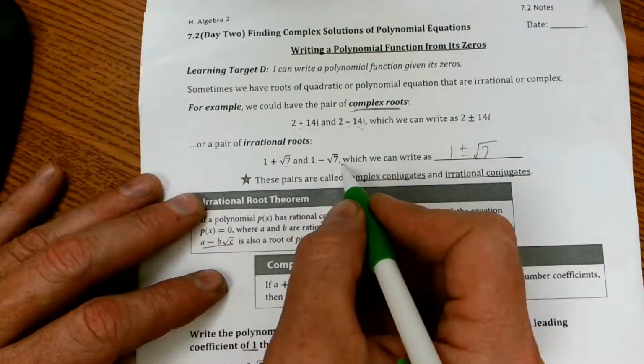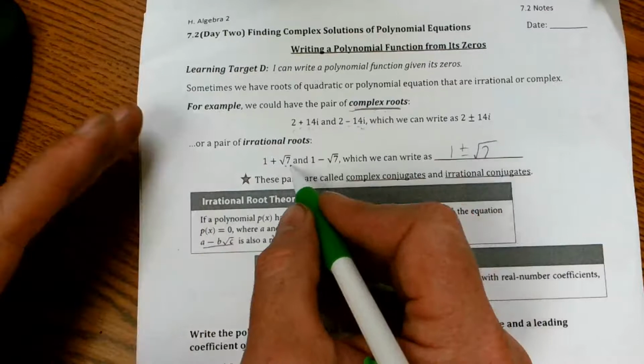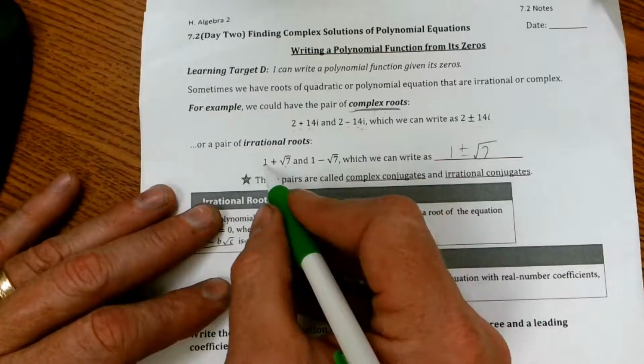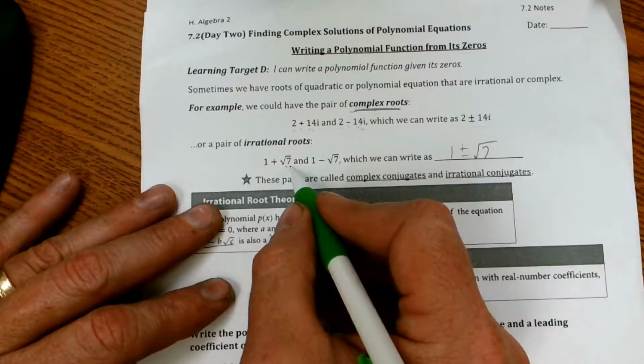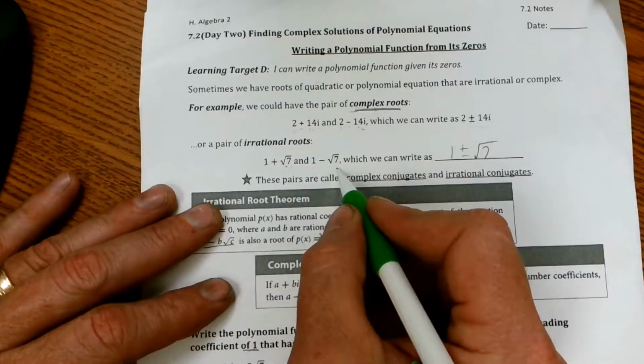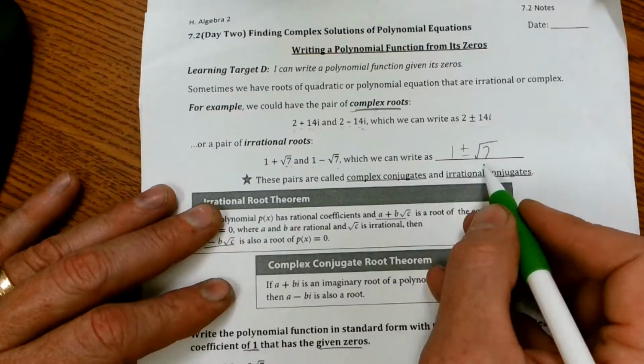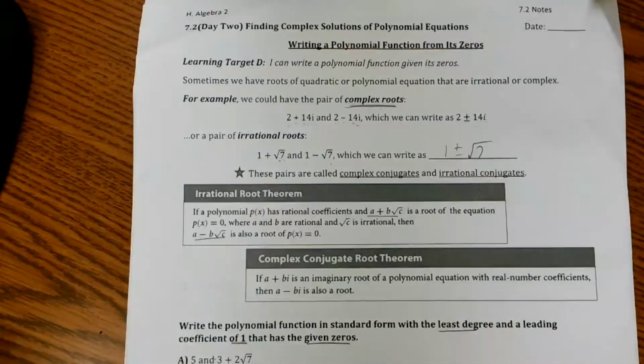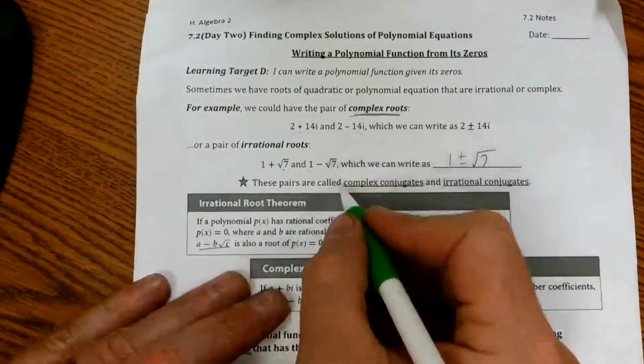And irrational roots have radicals in them that are not perfect squares. The square root of 7, we don't know that. So again, 1 plus rad 7 and 1 minus rad 7 can be written as 1 plus or minus rad 7. And as you study algebra, you start noticing that these things always occur in pairs. If there is a 1 plus rad 7, there is always a 1 minus rad 7.